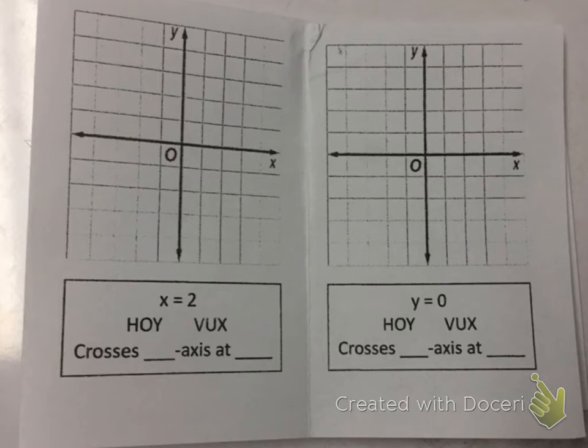That is Vux. I think brighter is going to work better on this one. Let's try this color. Nope, can't see that. Let's try darker. That's better. So that's our Vux, and it crosses the x-axis at 2. So I am going to put in tick marks and numbers, but only at the part of the axis that is going to get graphed on. Then I'm going to graph a line that is vertical through where x equals 2. And that's where that one is.